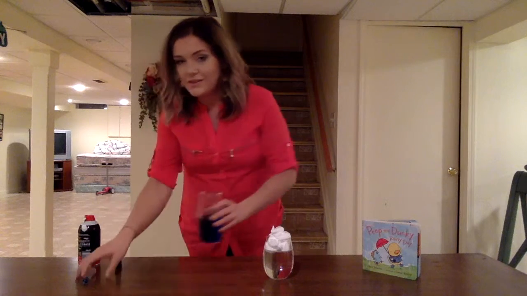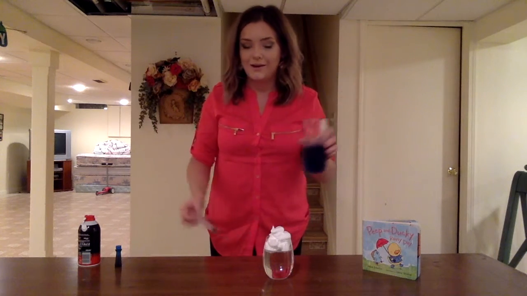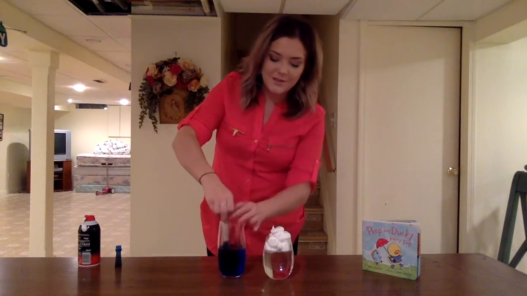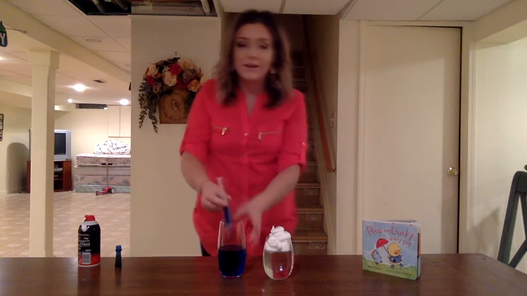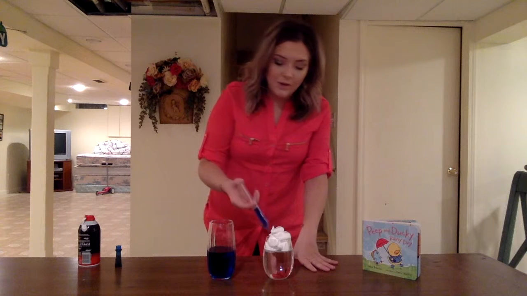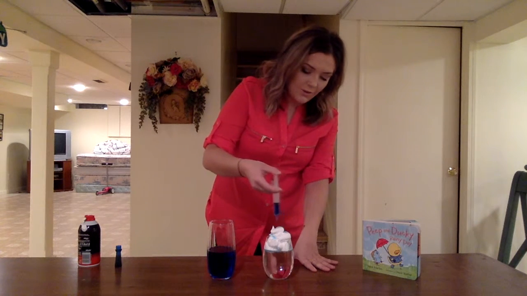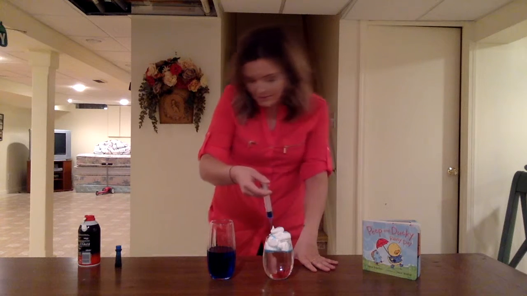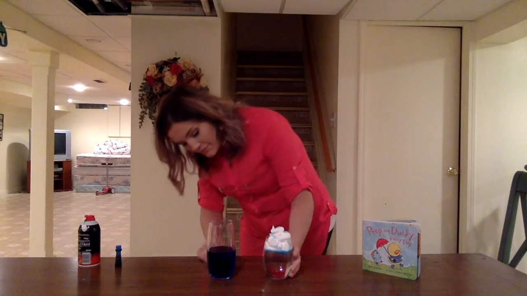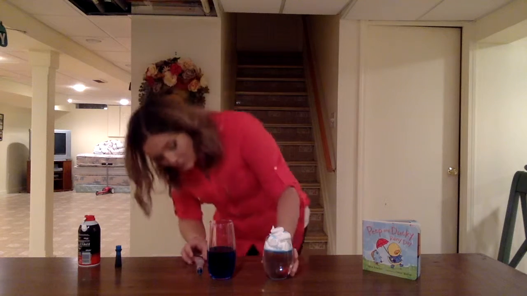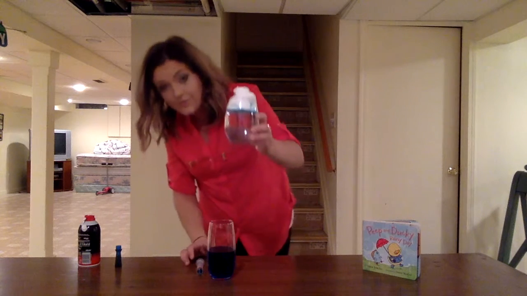The next super fun thing we get to do is create our rain. Okay, so you use your medicine dispenser, you pick up some of your rain, and again, the kids are doing this. I'm not doing this, the kids are. And you're just going to start to put your rain right on into your clouds. Okay, now the rain begins to fall from the cloud.